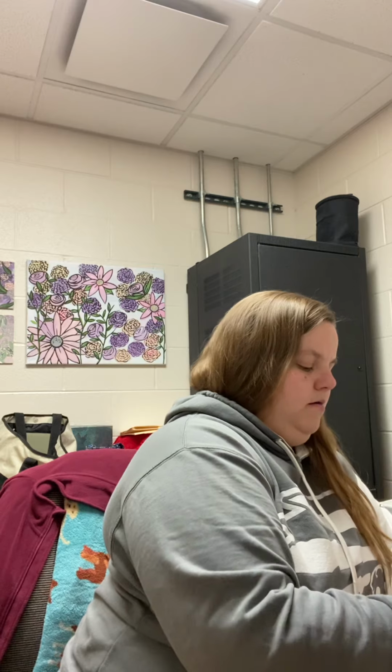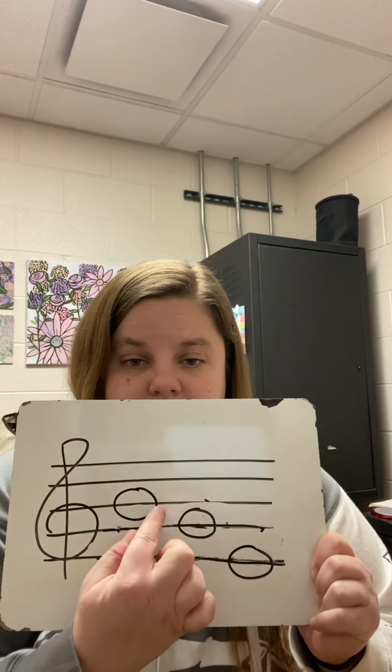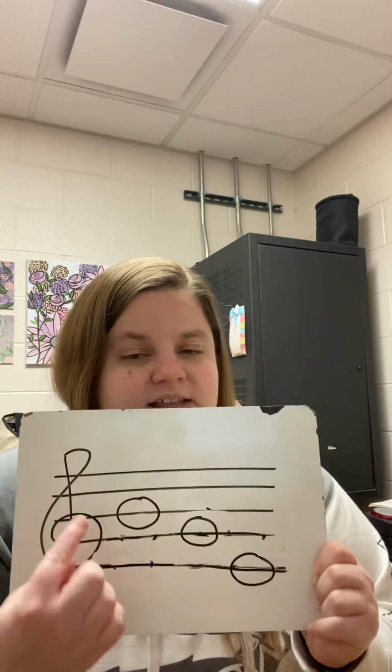Now, I could also skip by using my notes on a line. For example, now all my circles are on lines, and I skipped the spaces. Still skips, still getting lower, just using a little bit more space. Let's hear what that sounds like. Oh, same thing, same idea.